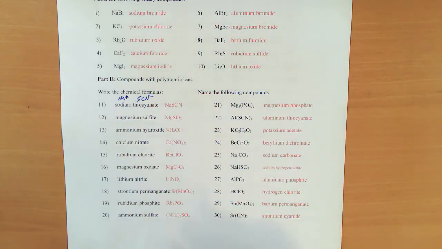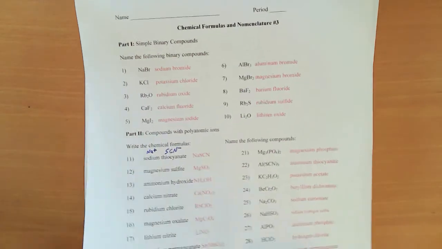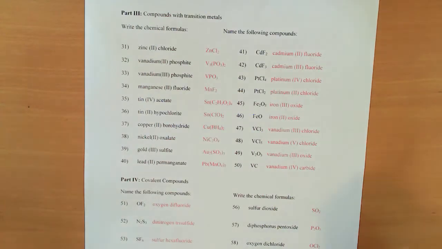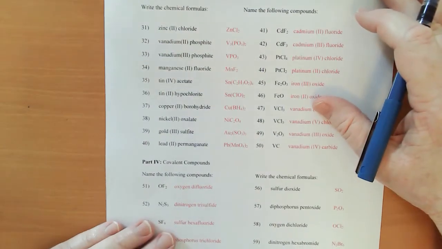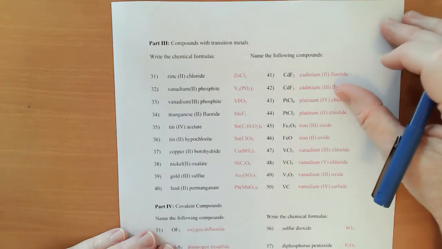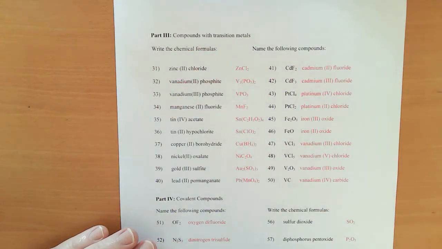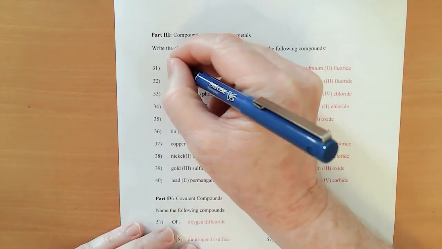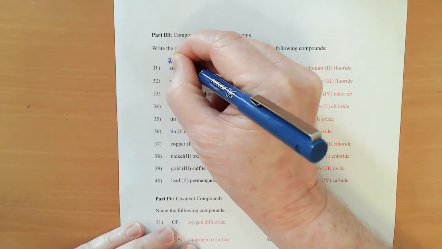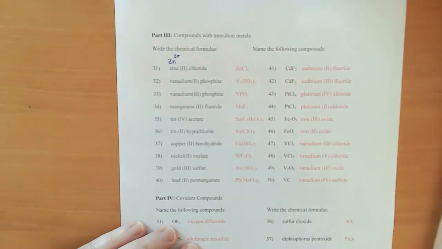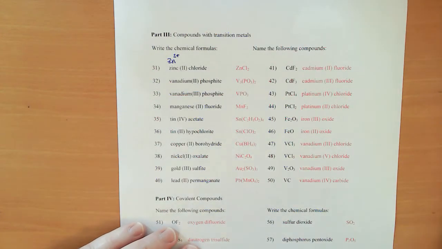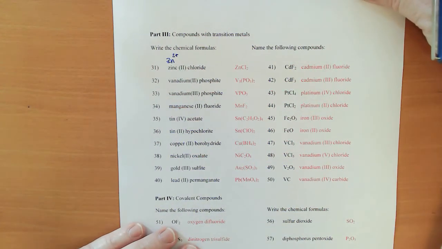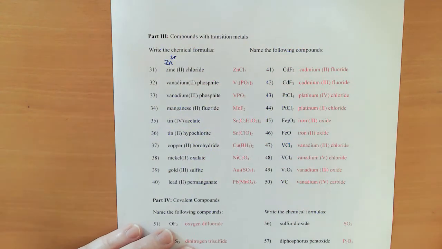Okay, so that's page 1 of names number 3. We'll go to page number 2 now. Okay, now I'm guaranteeing you here in part 3 that every one of these is a transition metal. Again, that means you're going to have to include Roman numerals. So when I say it's zinc 2, that's telling you the charge on the zinc is a 2+. I actually think those are a little bit easier to deal with myself, just because you're being told the charge. You don't have to go looking for it.